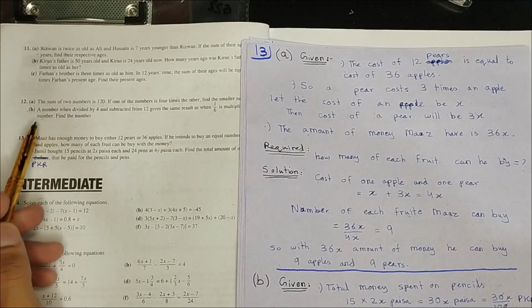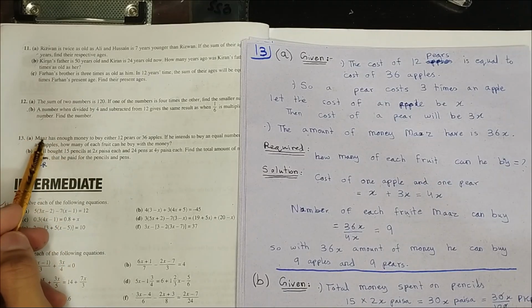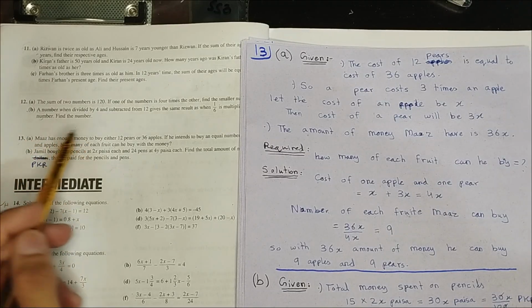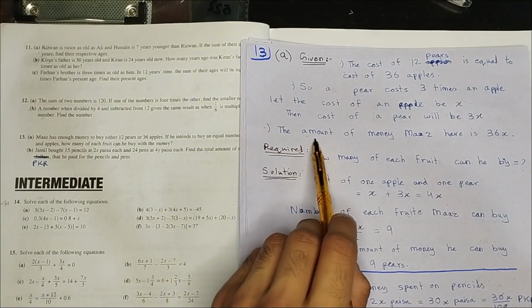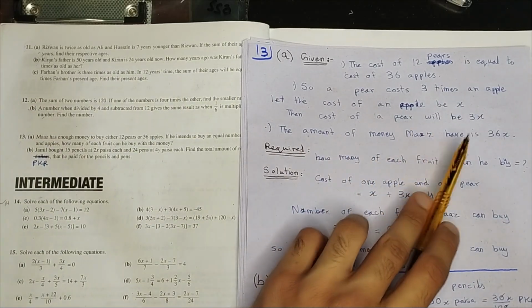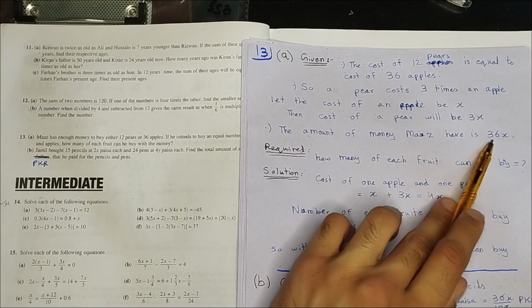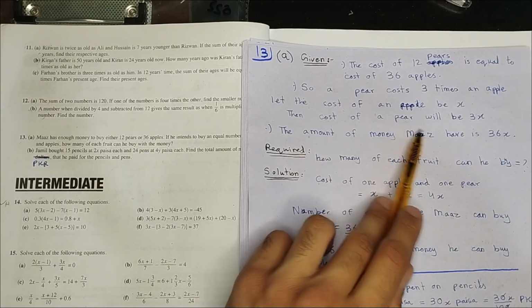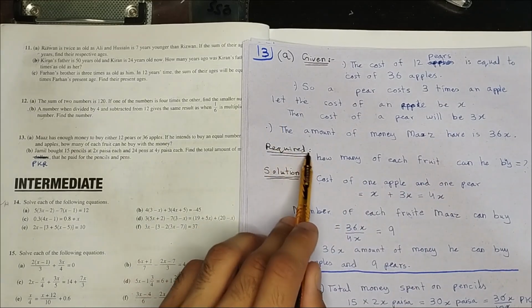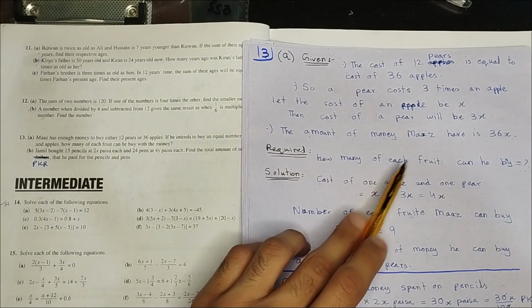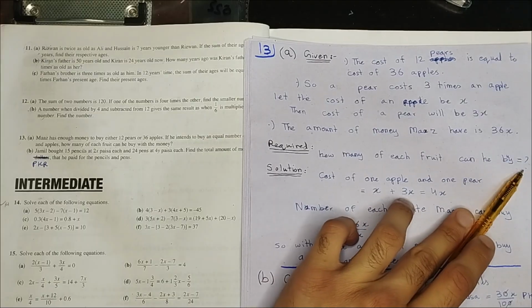The question doesn't tell us what x is. It doesn't tell us how much money Mars has, but we can estimate that the amount of money Mars has is going to be 36x. Whatever x is, if we know x, we will be able to find the amount of money that Mars has. What is required in this question? How many of each fruit can he buy?